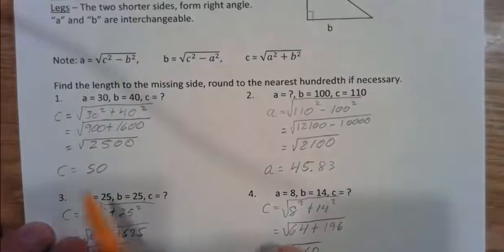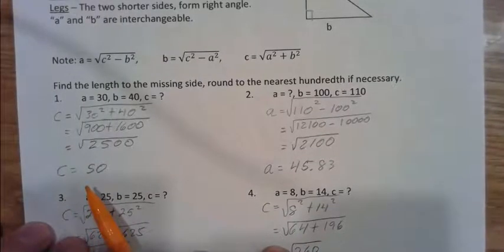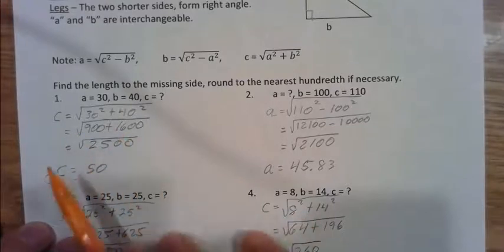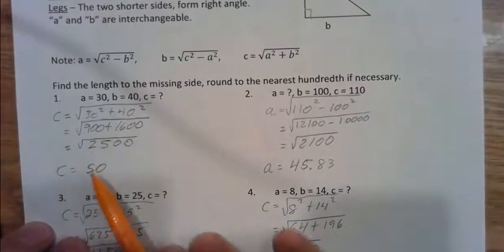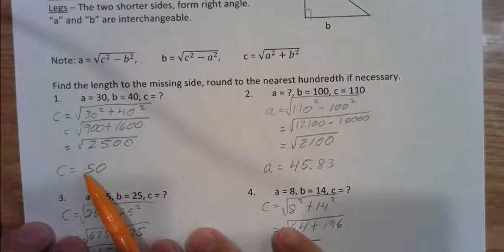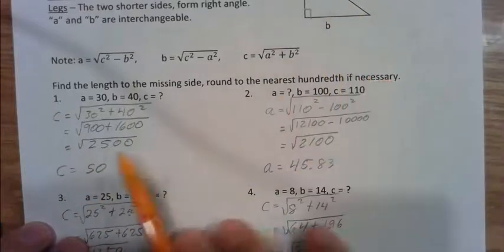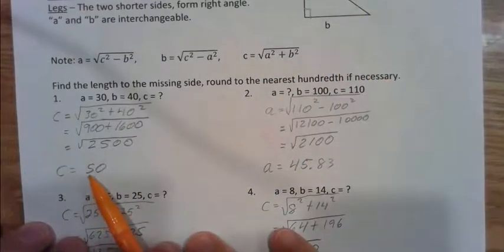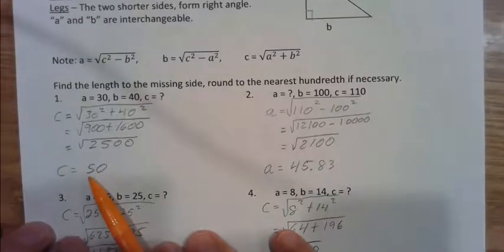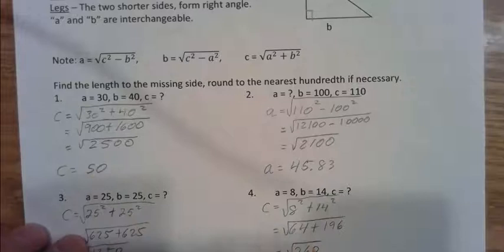Now, you do not have to worry about plus or minus. When we do square roots with a variable, we usually have to worry about plus or minus, but does it make sense that the hypotenuse would be minus 50? No. So you only have to worry about the positive root.